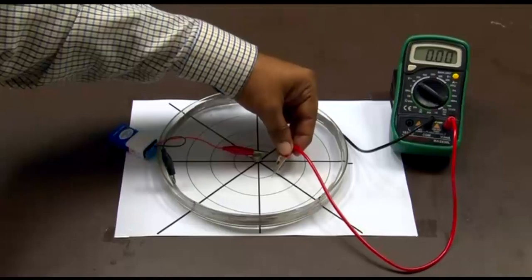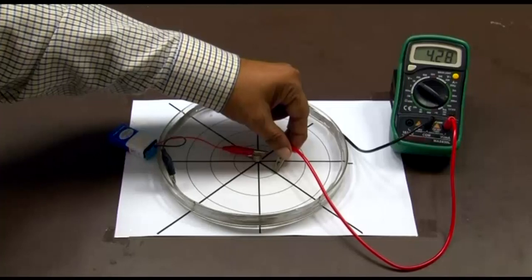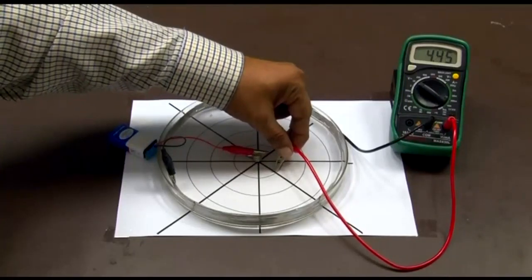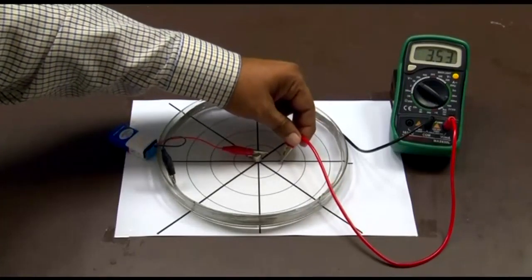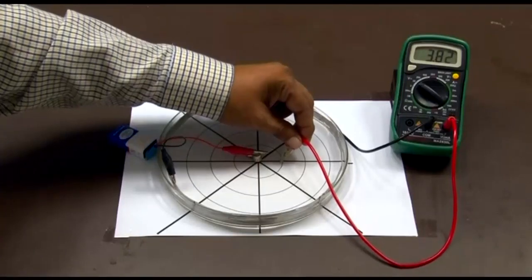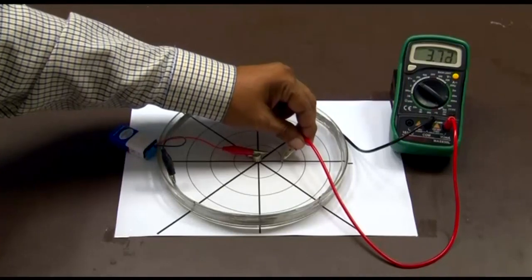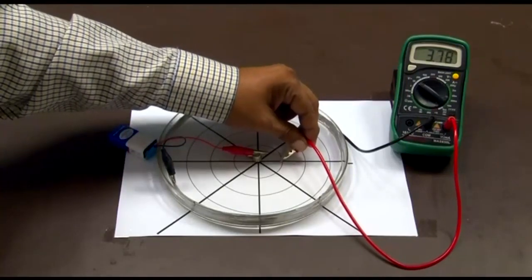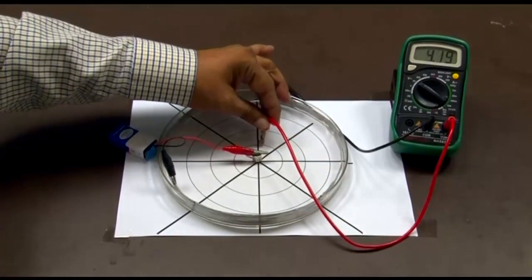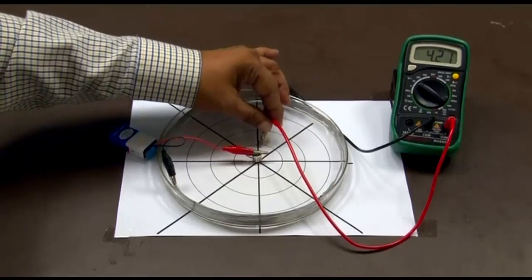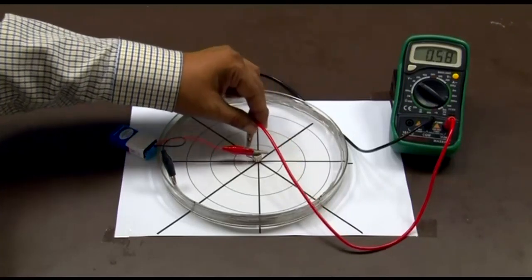Let me put it here, and what is on the display is 4.3, 4.2, something like that. Somewhere else on the periphery of this inner circle, it is again around 4. 3.8, 3.9, somewhere here, yes, 4.2, 3.9, around 4 volts.